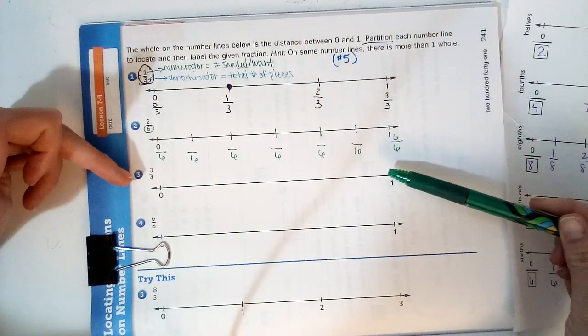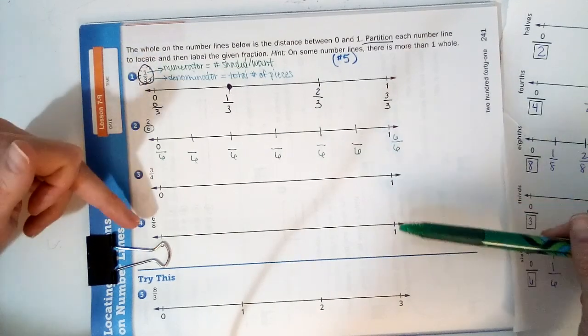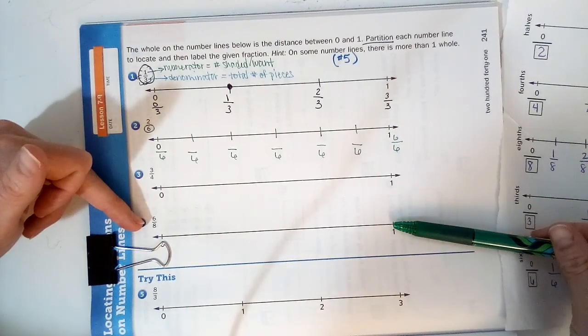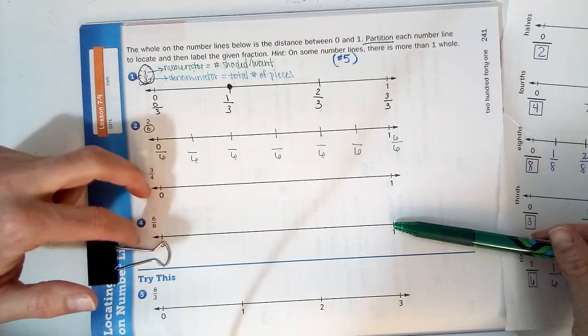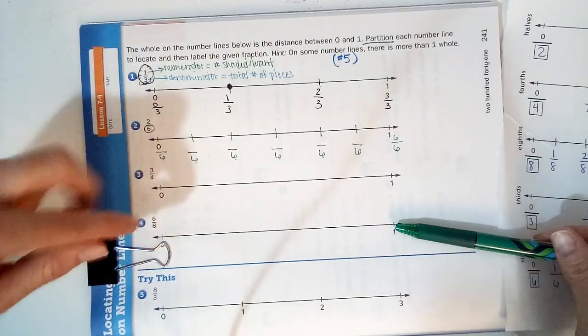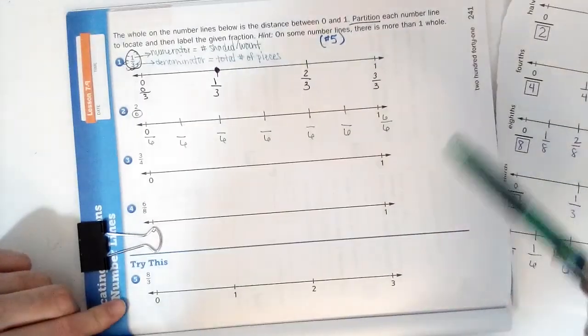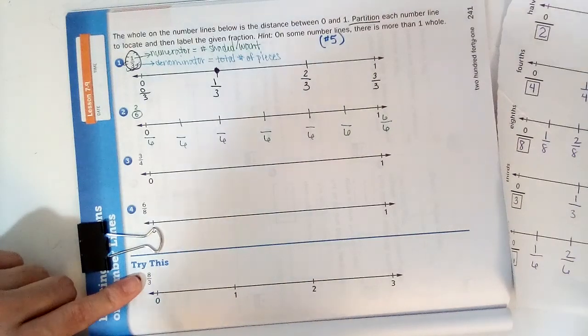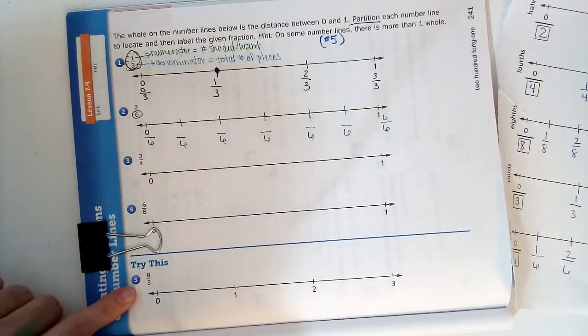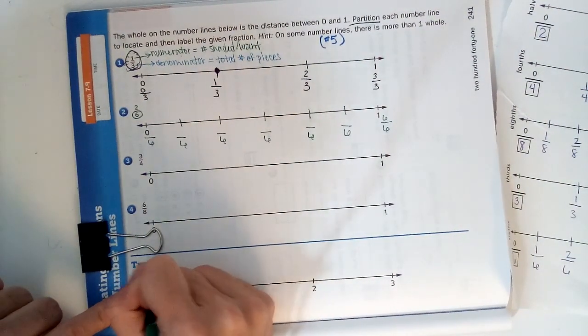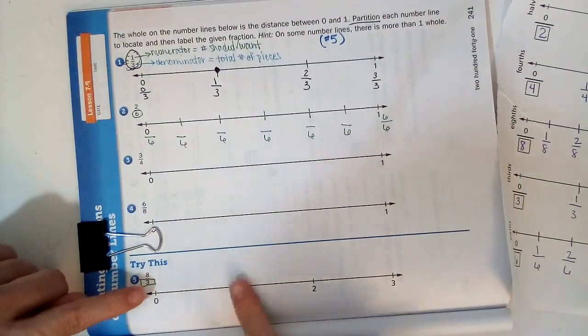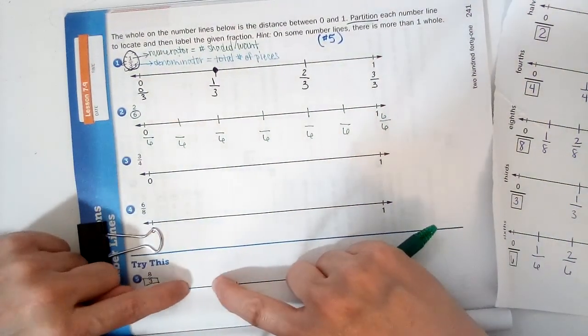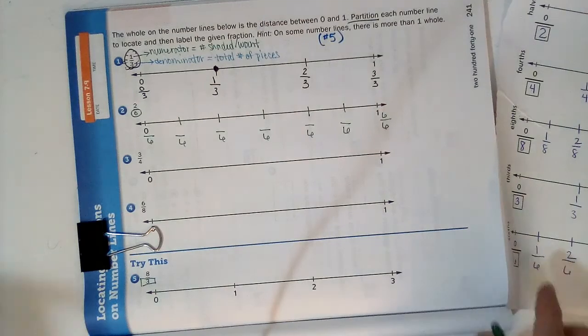Number 3 is 3/4. Number 4 is 6/8. I like how they put those together. It makes it easier to partition. And number 5 is telling you to do 8/3. Oh my gosh, they want each whole divided into 3. There's your hint. Every one of these wholes needs to be divided into 3. Let's see if you can do it.